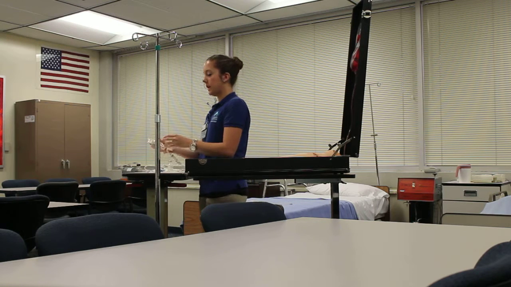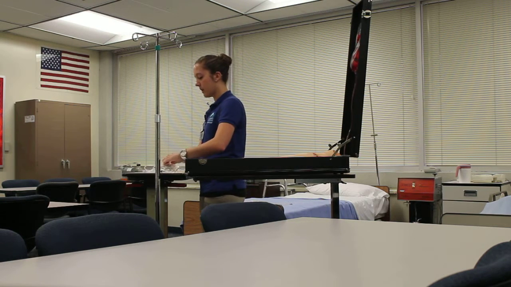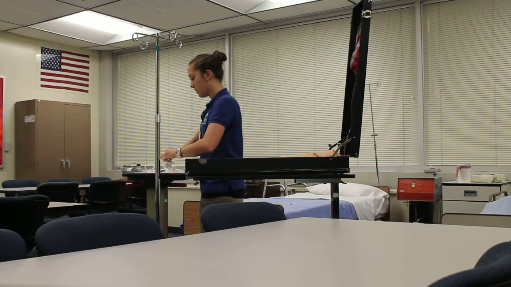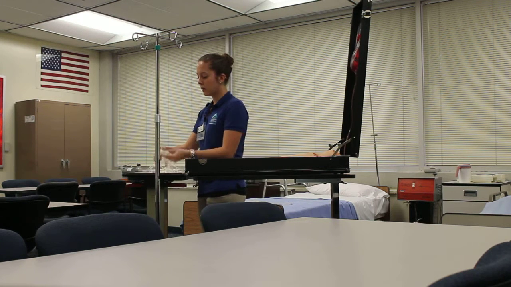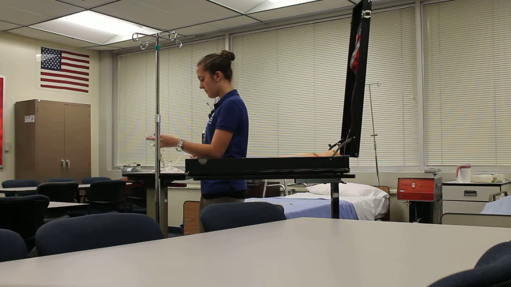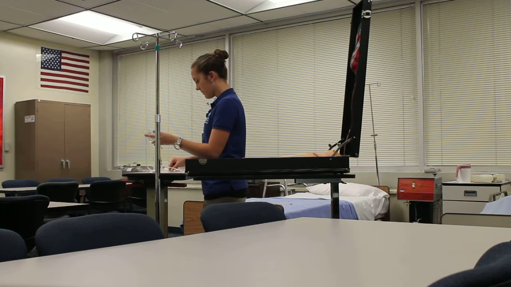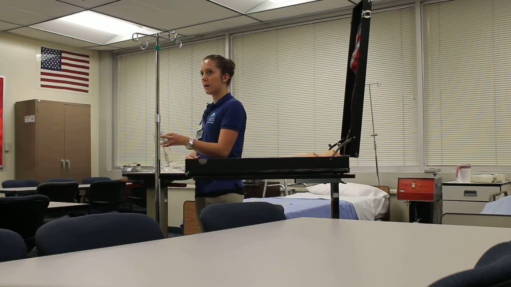I'm going to mix my medication. And I can go ahead and spike the bag. Make sure everything's clamped off. I want to go ahead and prime my tubing, so I'm going to unclamp it. Once I've done that, I can clamp it back off.